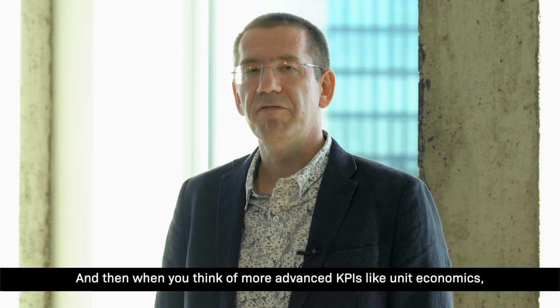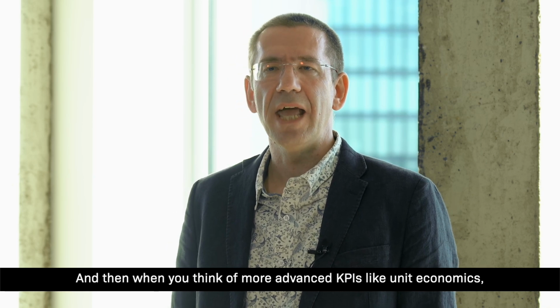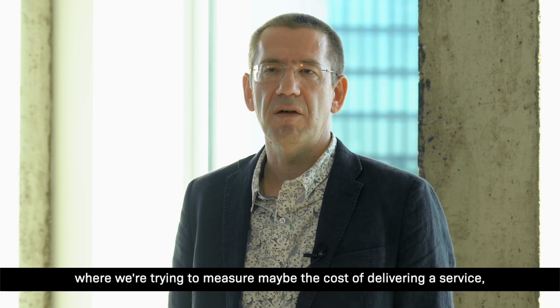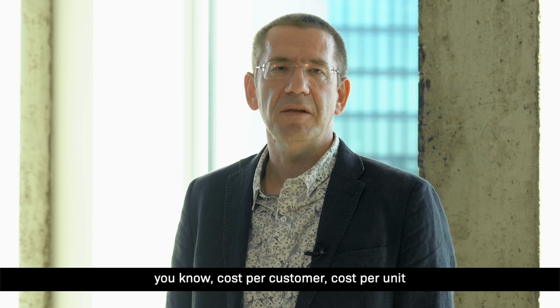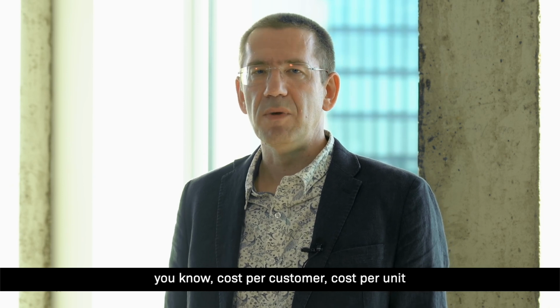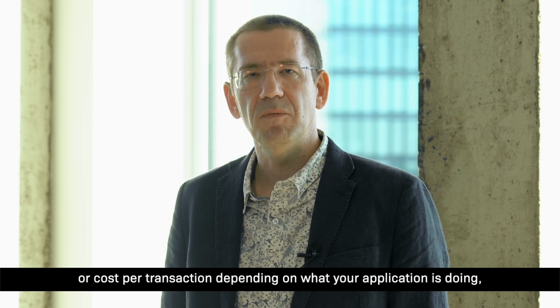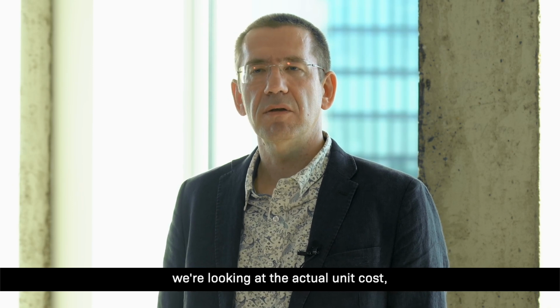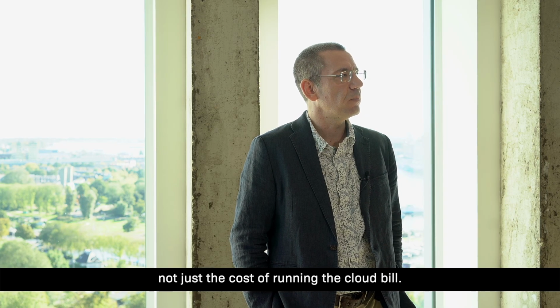And then when you think of more advanced KPIs like unit economics, where we're trying to measure maybe the cost of delivering a service, cost per customer, cost per unit or cost per transaction, depending on what your application is doing, we're looking at the actual unit cost, not just the cost of running the cloud bill.